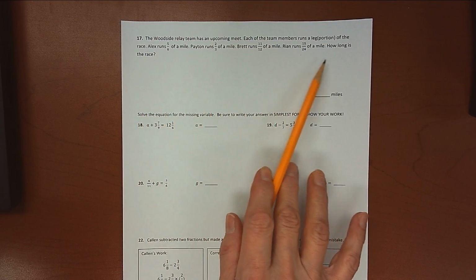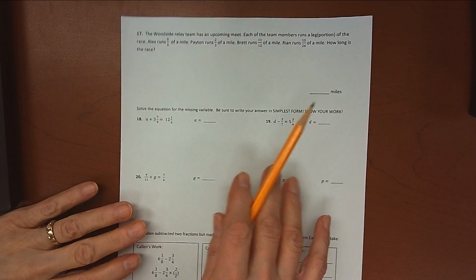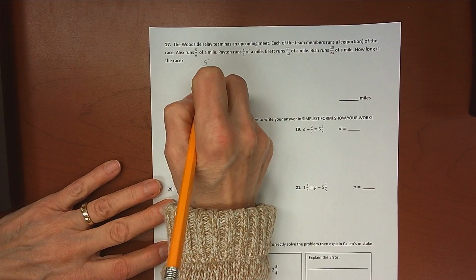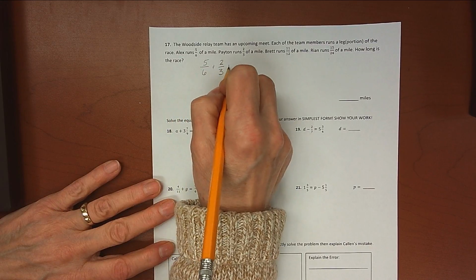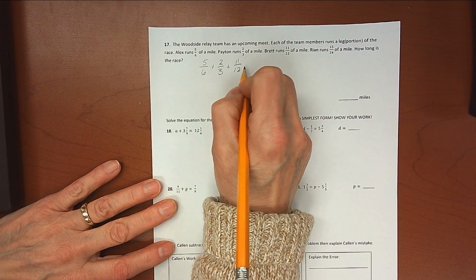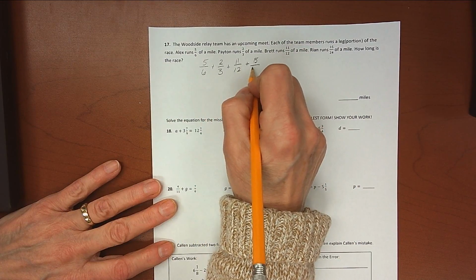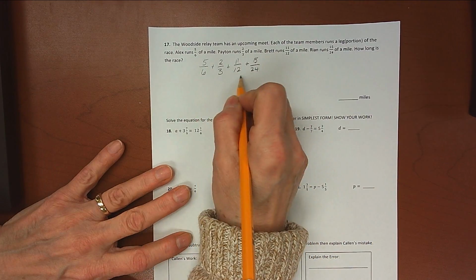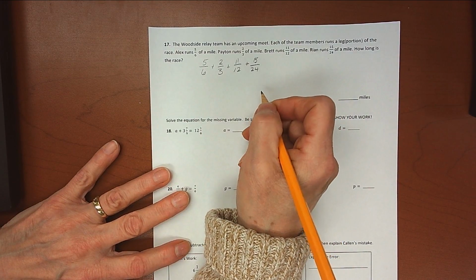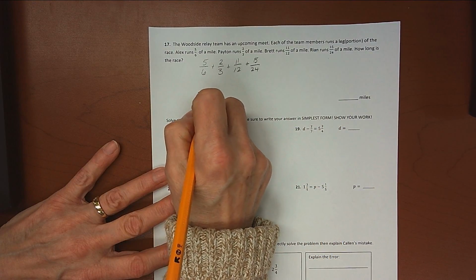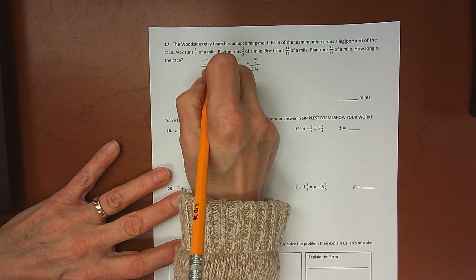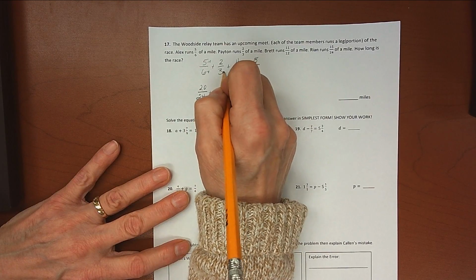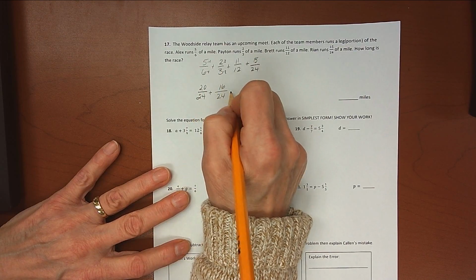So in order to find out how long the race is, we're going to have to add all of the different legs together. All right, so we've got 5/6 plus 2/3 plus 11/12 plus 5/24. And I know that I can use 24 as a common denominator for all of these other denominators because 6, 3, and 12 all divide into 24 evenly. So if I want to change 6 into 24ths, I'm going to multiply the top and the bottom by 4, so that would give me 20 24ths. 3 into 24ths, multiply the top and the bottom by 8, so that would give me 16 24ths.